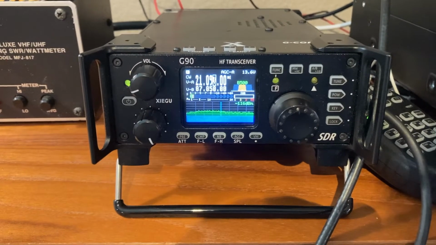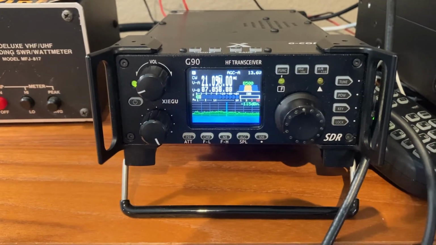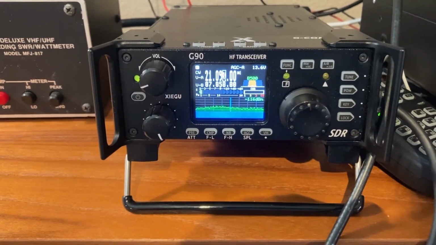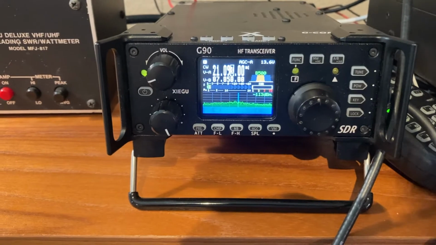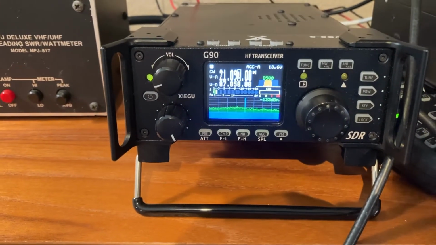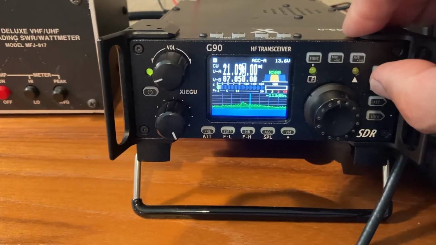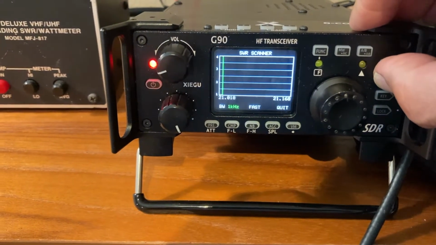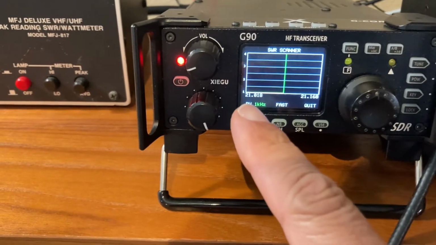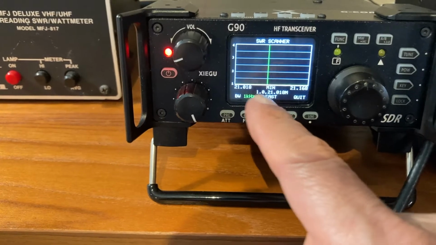At the beginning of this experiment, what we're going to confirm is that the dummy load is indeed giving us a 1-to-1 SWR. The G90 has the capability to give us that information, to do a sweep. So we take the power key and just hold it down. We notice right here that the G90 is showing a 1-to-1 SWR.